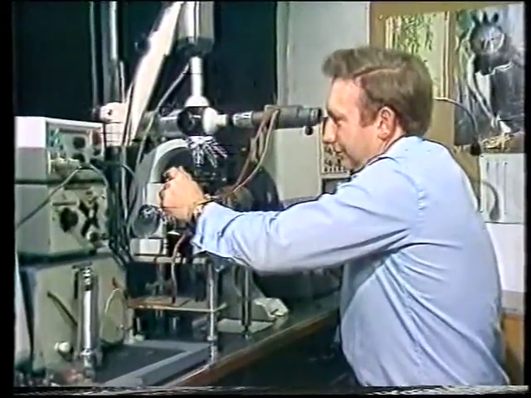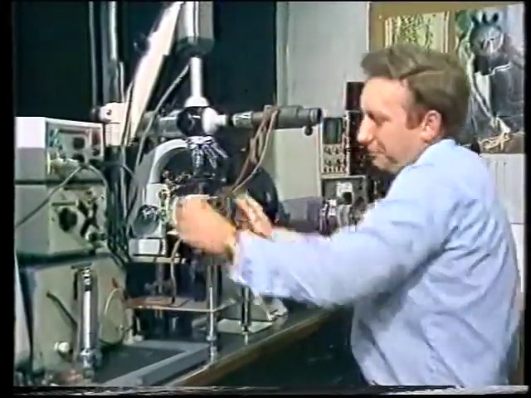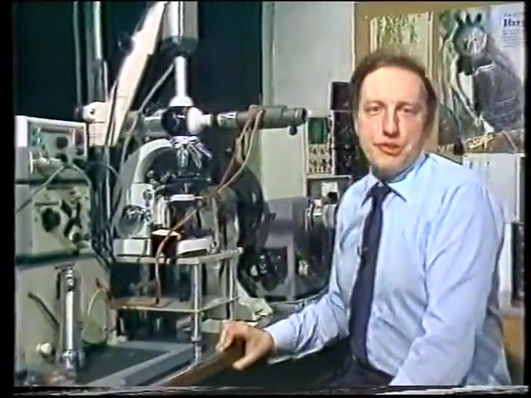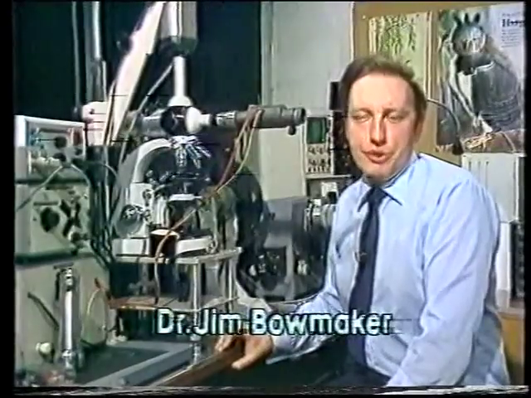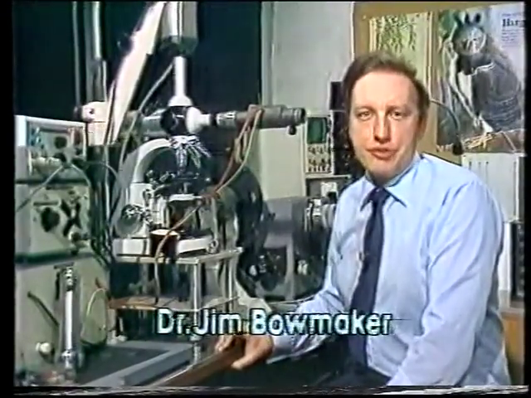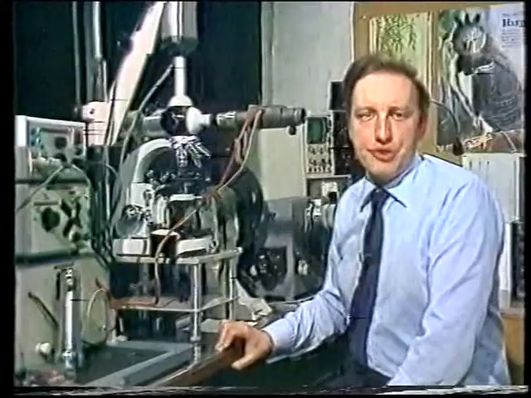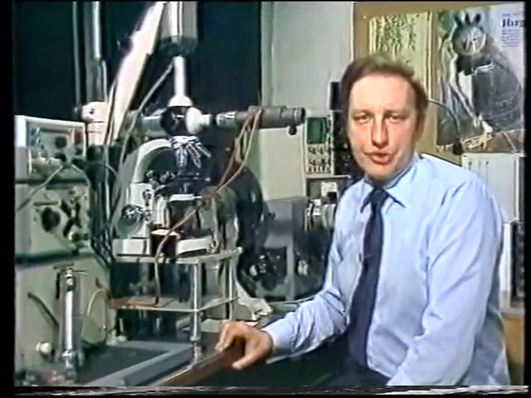One person who has done this is Dr. Jim Bowmaker of Queen Mary College. When you look at a piece of retina through a microscope, you can very easily distinguish the cones from the rods. But in a piece of human retina, all the cones look the same.